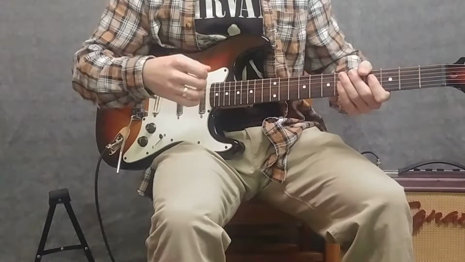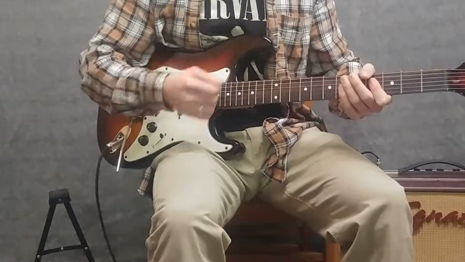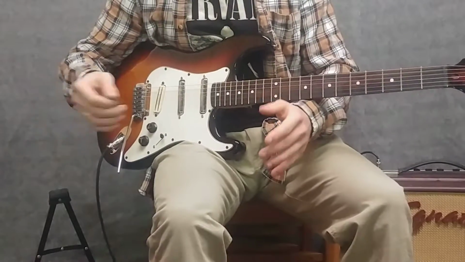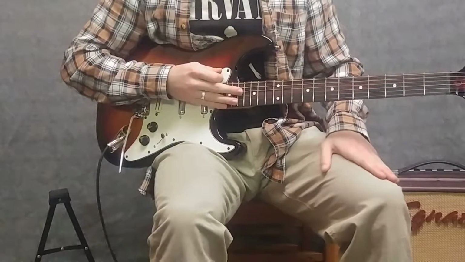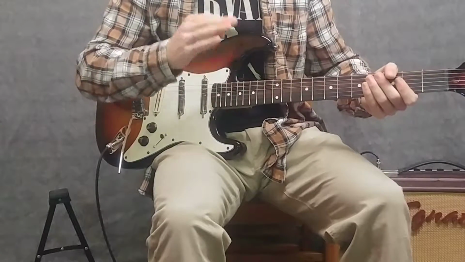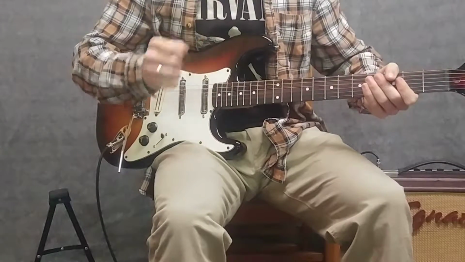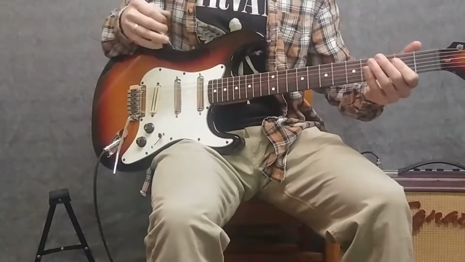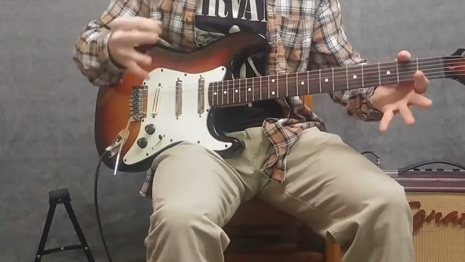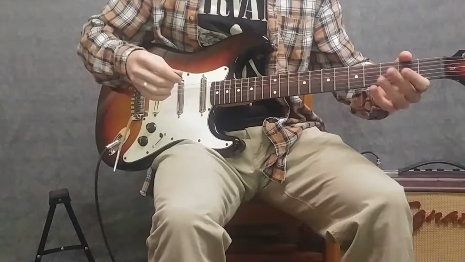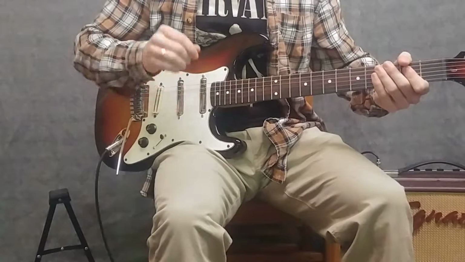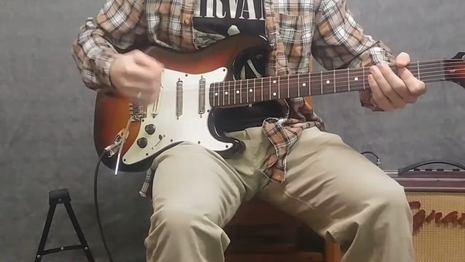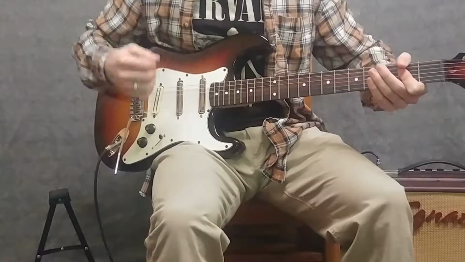1, 2, 3, 4. 1, 2, 3, 4. And your eighth notes then, just like with the drum beat, are just going to come in right in between all your quarter notes. 1 and 2 and 3 and 4 and. And your eighth note triplets, count them along with it. 1 pullet, 2 pullet, that's 1 pullet, like you're saying triplet. 1 pullet, 2 pullet, 3 pullet, 4 pullet.